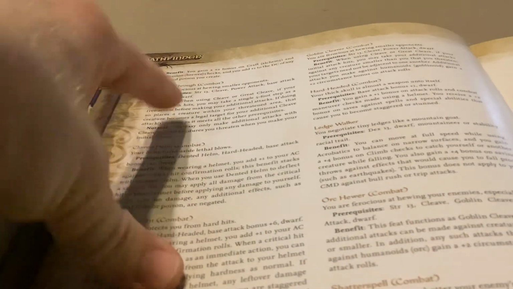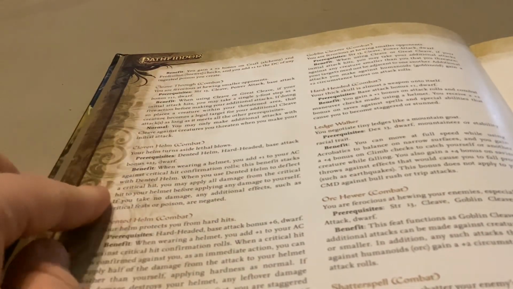So it gives you ideas for stuff like that, and of course it gives you different ideas for feats as well for each class.